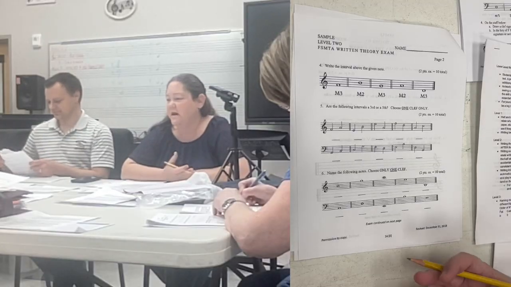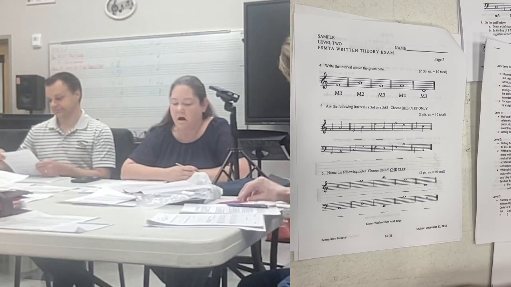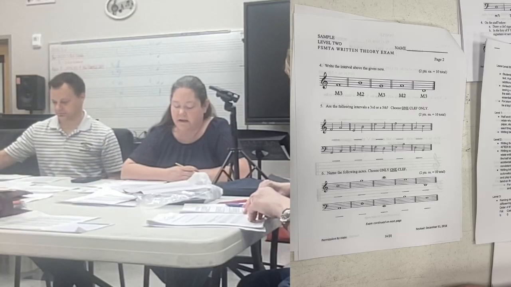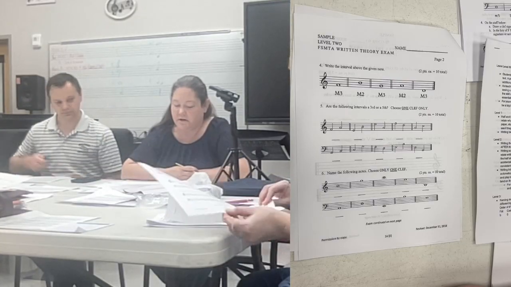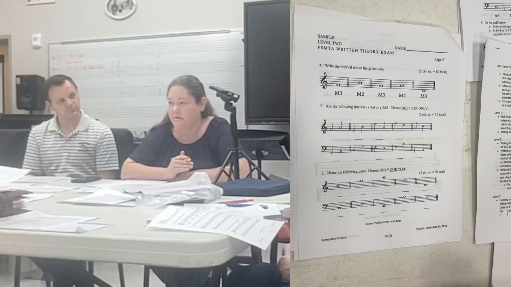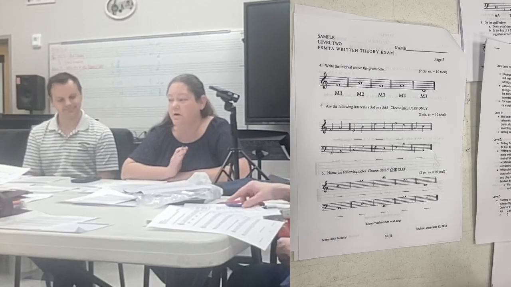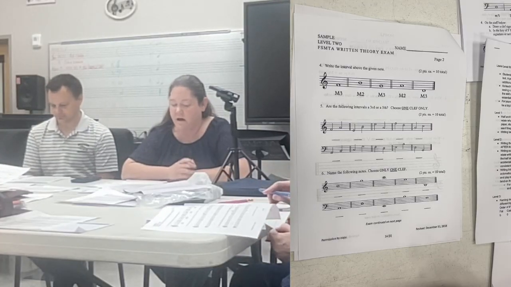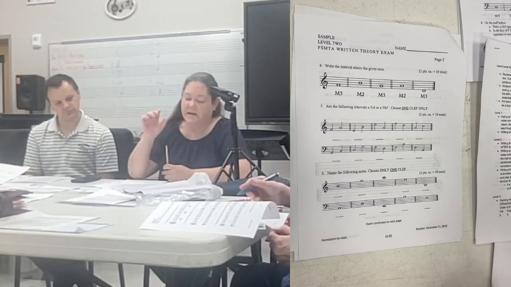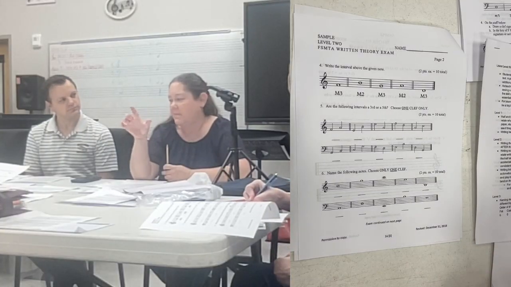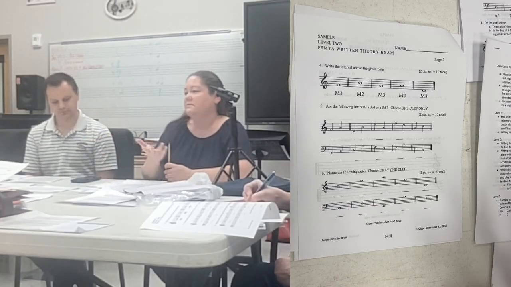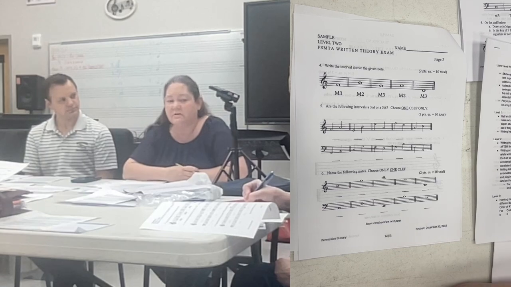I know there's a variety of ways to teach this. One thing I like to do with my kids is the first thing that we do is just draw the next note. Count up and draw it so that you know you're on the correct line or space. And then I have my kids do all the intervals from the bottom: minor second, minor third, major third. Do you guys have other suggestions?